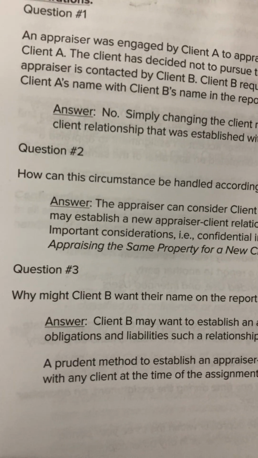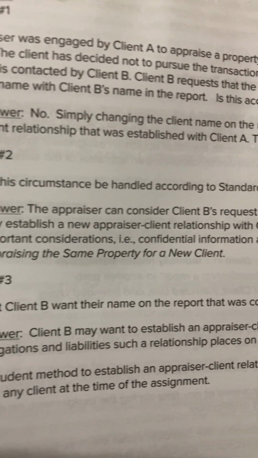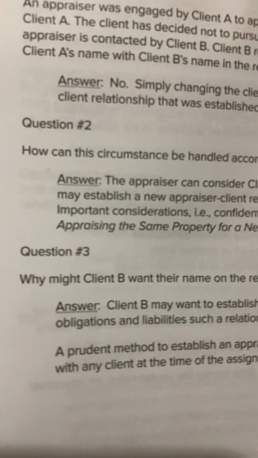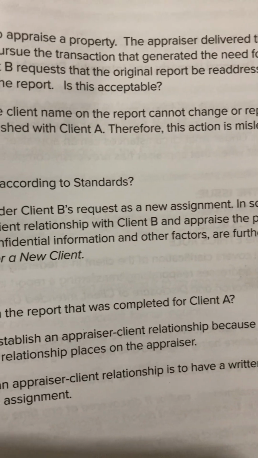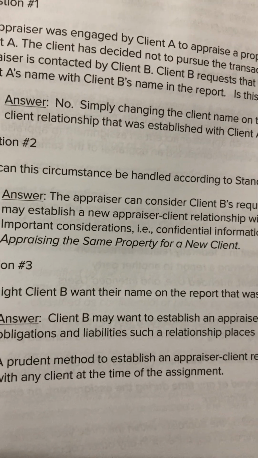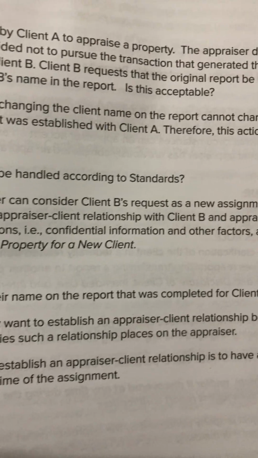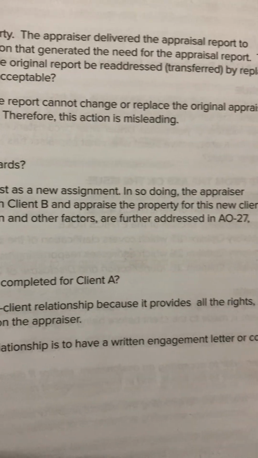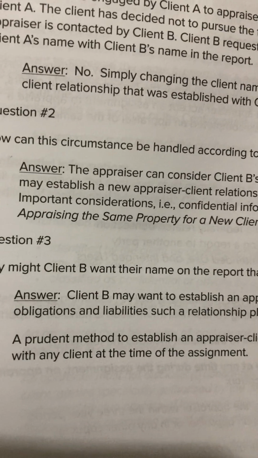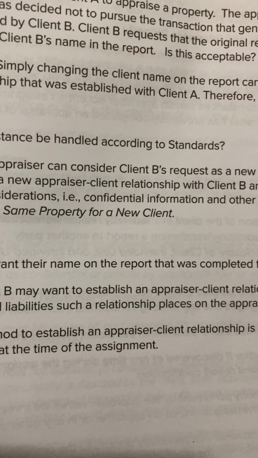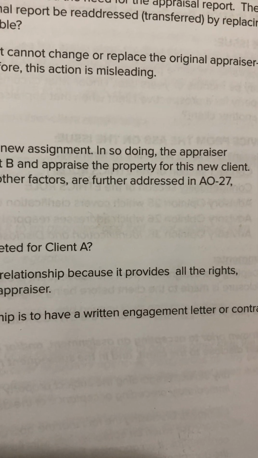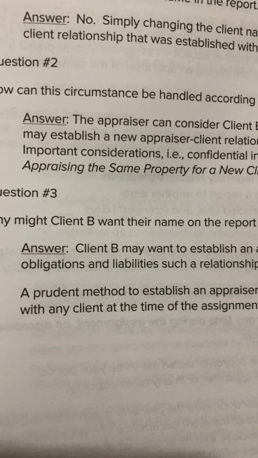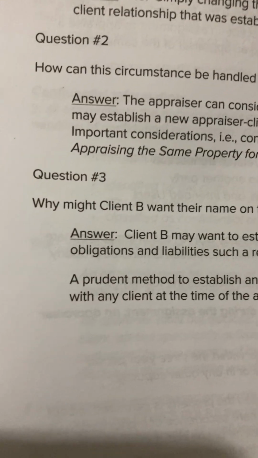Question number 2. How can this circumstance be handled according to standards? Answer: the appraiser can consider client B's request as a new assignment. In doing so, the appraiser may establish a new appraiser-client relationship with client B and appraise the property for the new client. Important considerations, for instance confidential information and other factors, are further addressed in Advisory Opinion 27, Appraising the Same Property for a New Client.